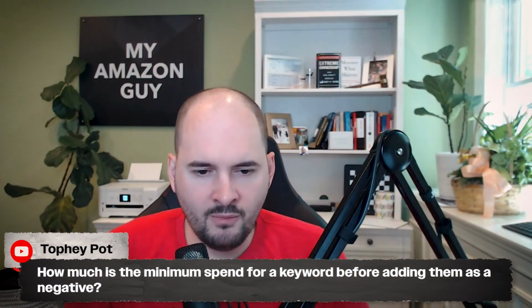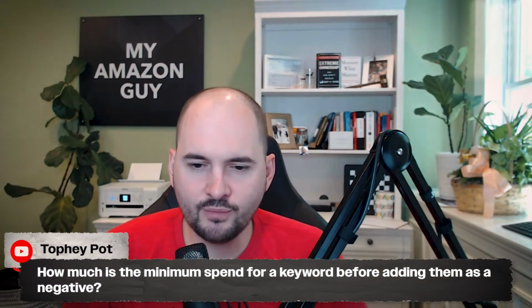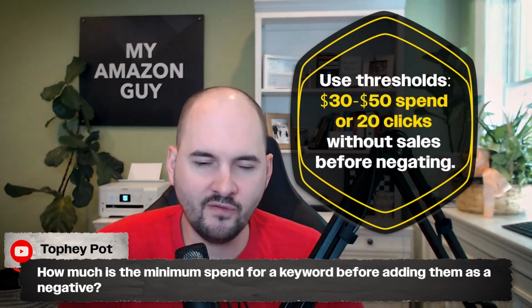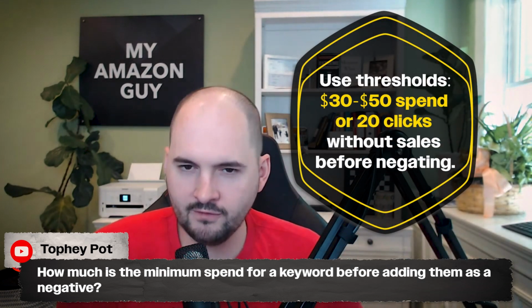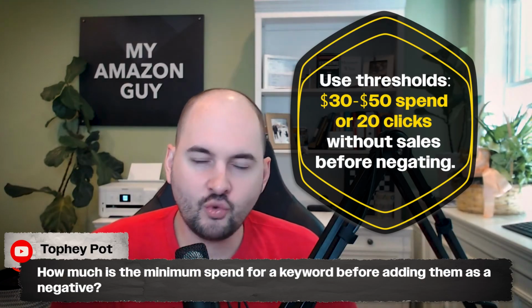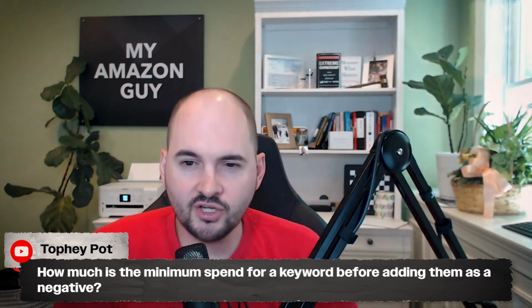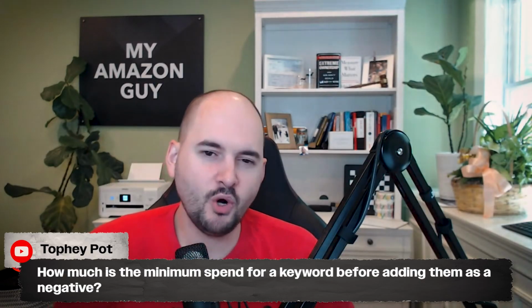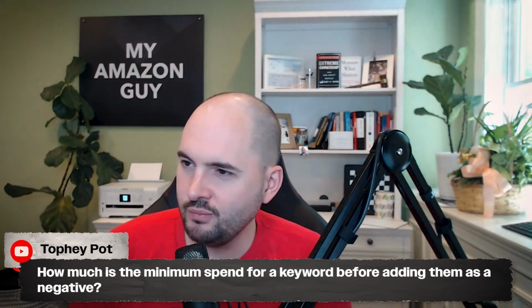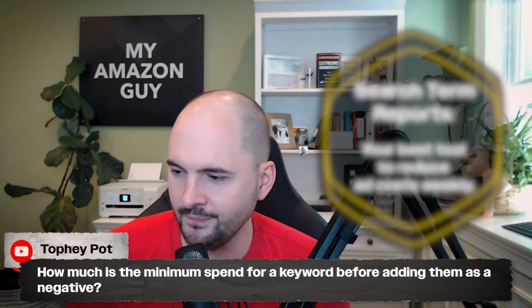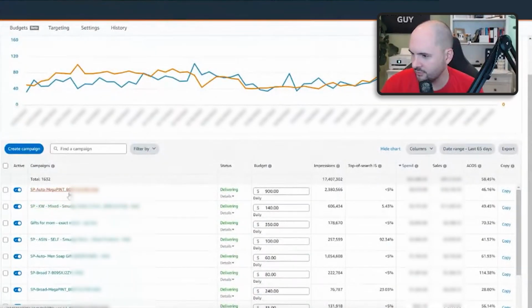Topi says, how much is the minimum spend for a keyword before adding them as a negative? I usually go for somewhere around $30 to $50, depending on the product and the price point, and 20 clicks. If you have that amount of data and you don't have a sale yet, there's a pretty good indication you should negate it, or at least partially negate. And you can go to the search term report. This is the best way to lower your costs every week, especially on the autos and broad matches.